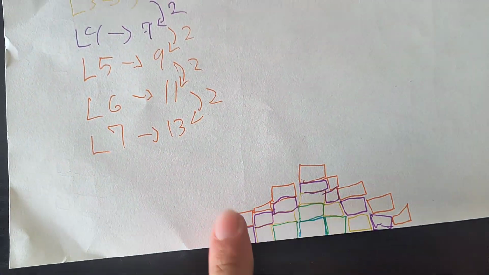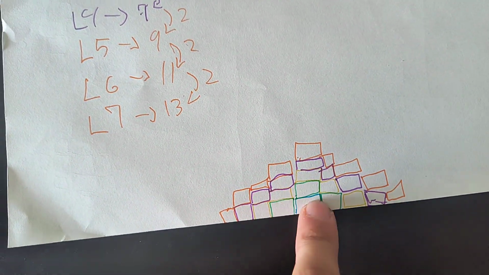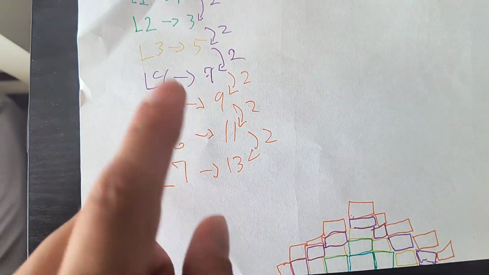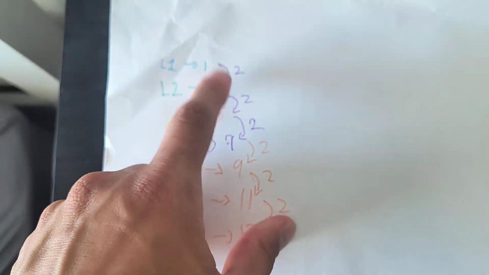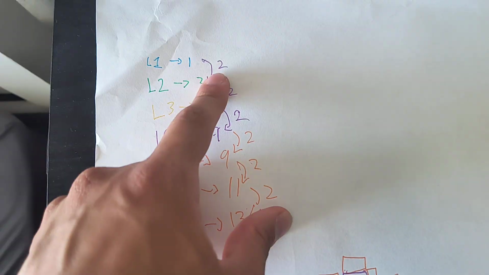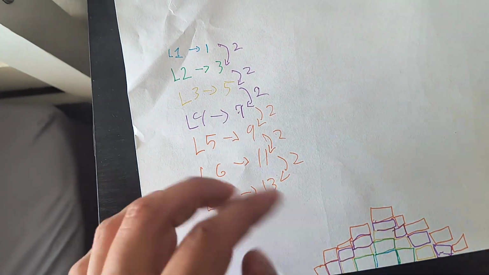Okay, we're repeating the same shapes. We're just trying to cover up the sides using the same shapes, and it keeps on incrementing by 2. That's the pattern. The amount you need keeps incrementing by 2.